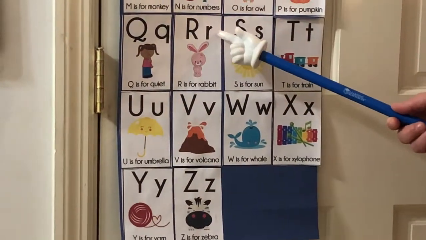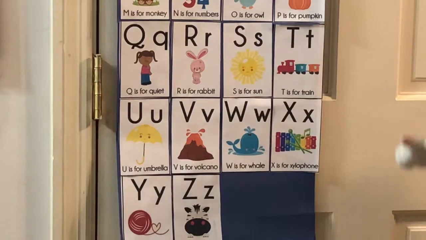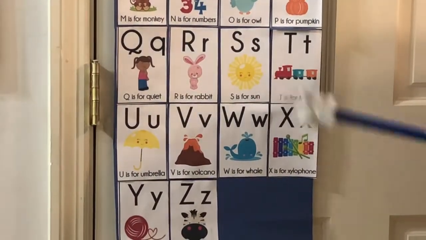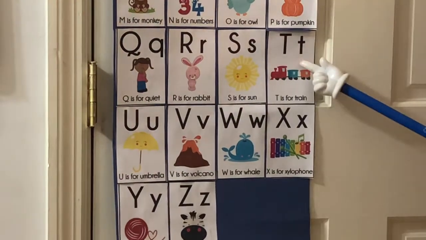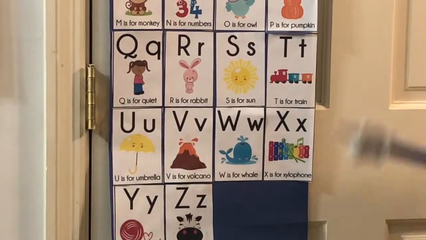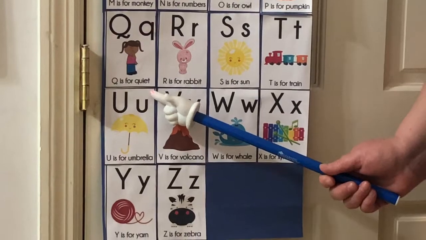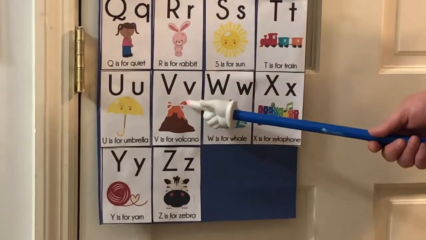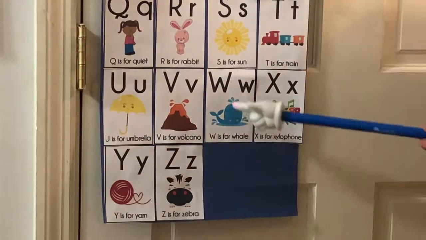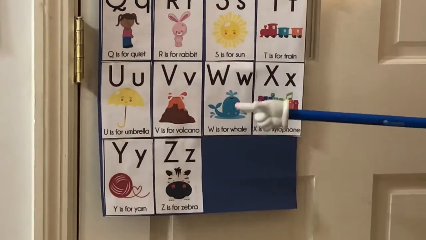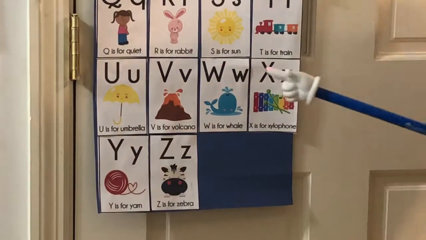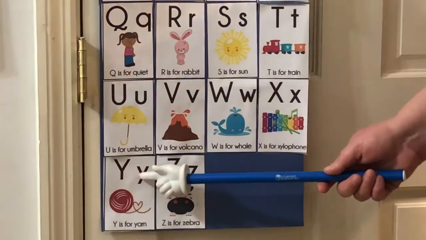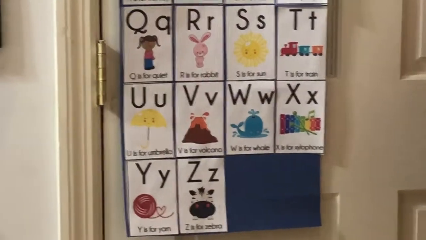R says R like rabbit. S says S like Skylar and sun. T says T just like train. U says U like umbrella. V says V like volcano. W says W like whale. And X says X like the end of the word box. Y says yeah like yarn.